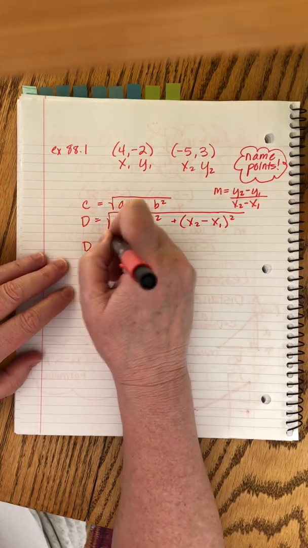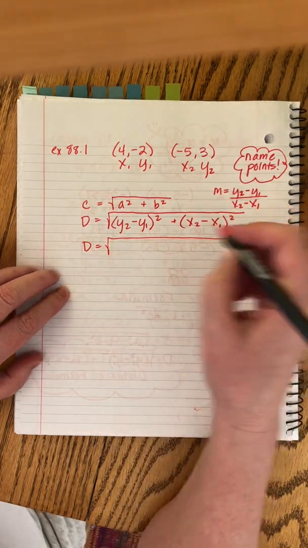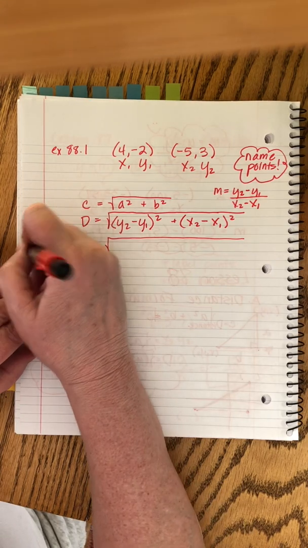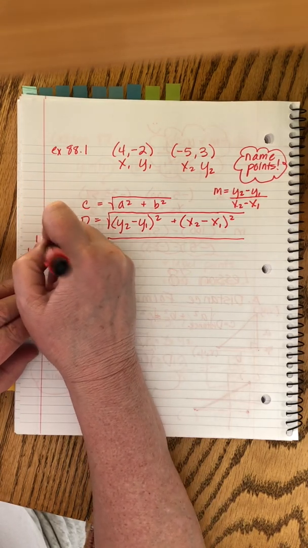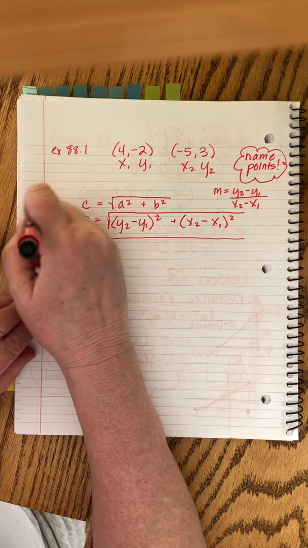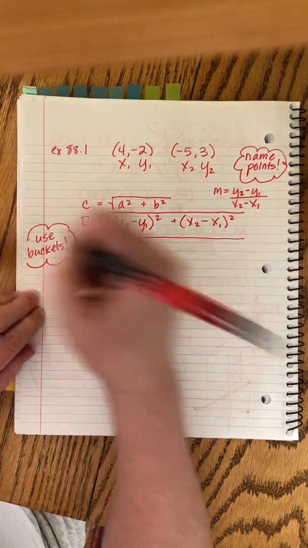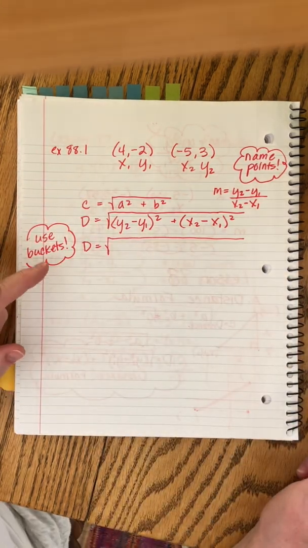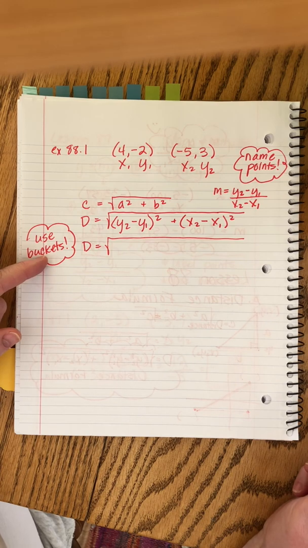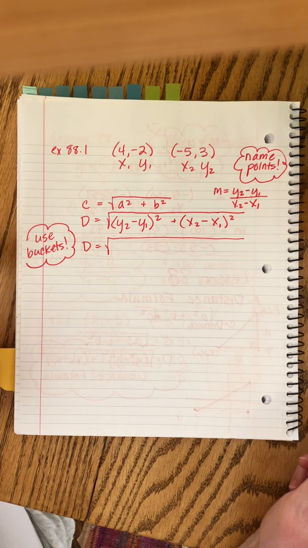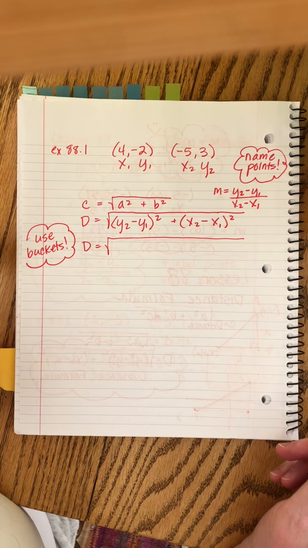Notice that I'm gonna do the usual. You know me and my buckets. I would rather take the extra precaution of using buckets so that I get the problem right than chance it and have to rework problems. I do not like to rework problems, you guys. I like to get them right the first time.